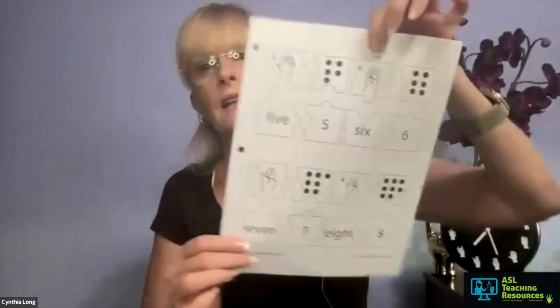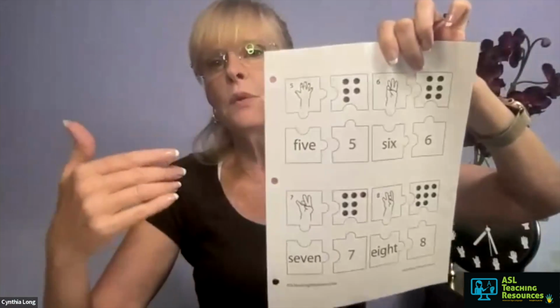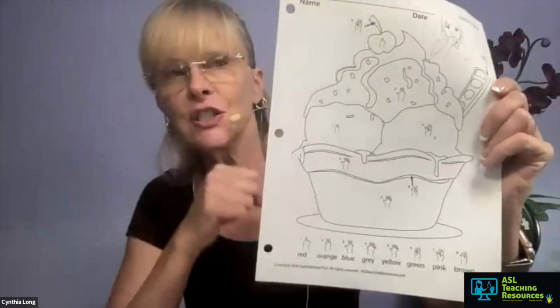Yes. So this is a fun game, and this is a puzzle. This is a puzzle that's really popular right here. And this is for the younger ones, where they just kind of piece them together. And then really fun, I love this as a kid, the color by numbers. So the kids have to know and recognize the sign language to be able to match the numbers. So this is just one example right here. They're going to color in the ice cream.